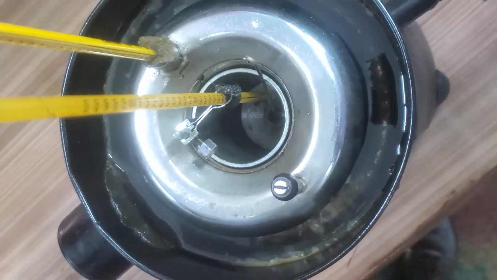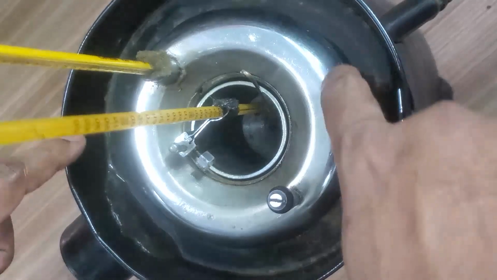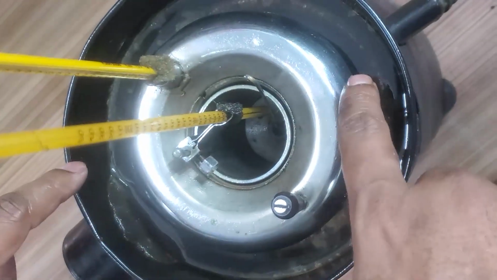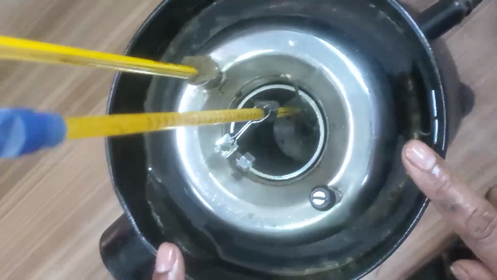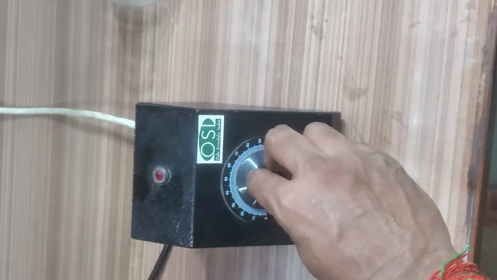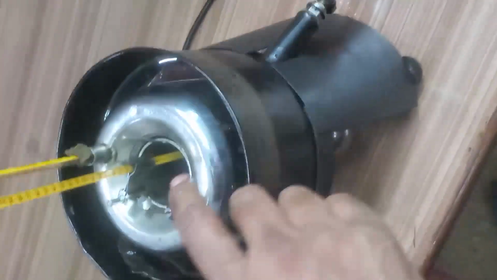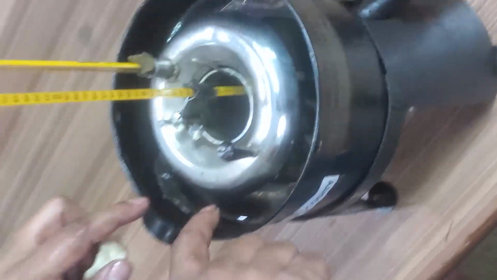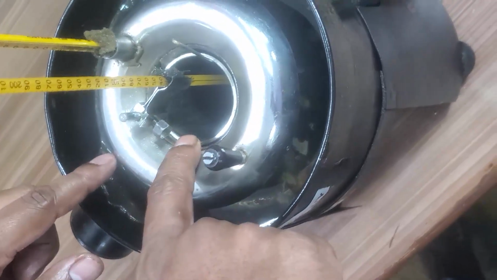We need a heater. So the heater arrangement is here. You can see the coil here. This coil is immersed in water for heating, for controlling the temperature. We need a regulator. Through this regulator we can control the temperature. So when the water is heated, through this heat, the oil also will be heated.